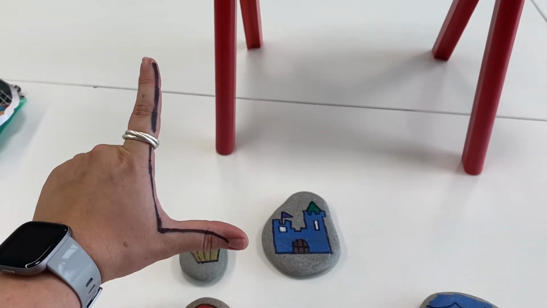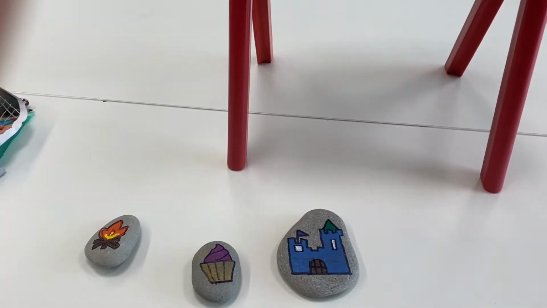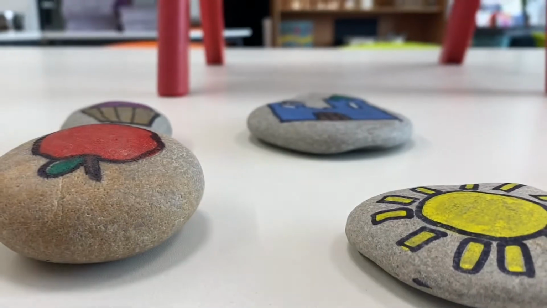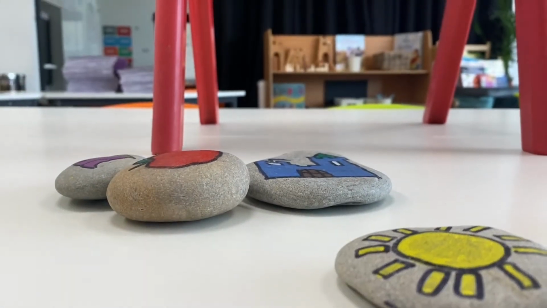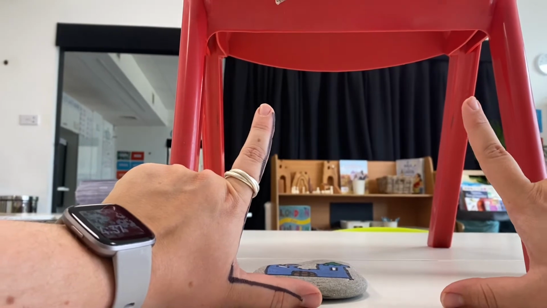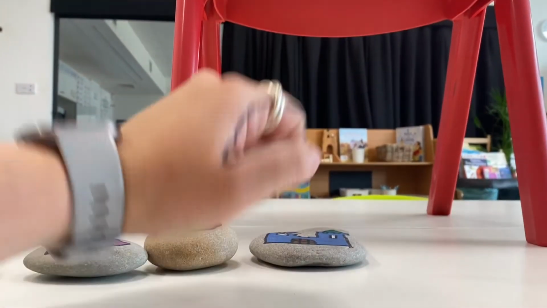So L for left and nothing for right. So you could hold both your fingers like this and figure out which one is left by looking at which one makes an L.